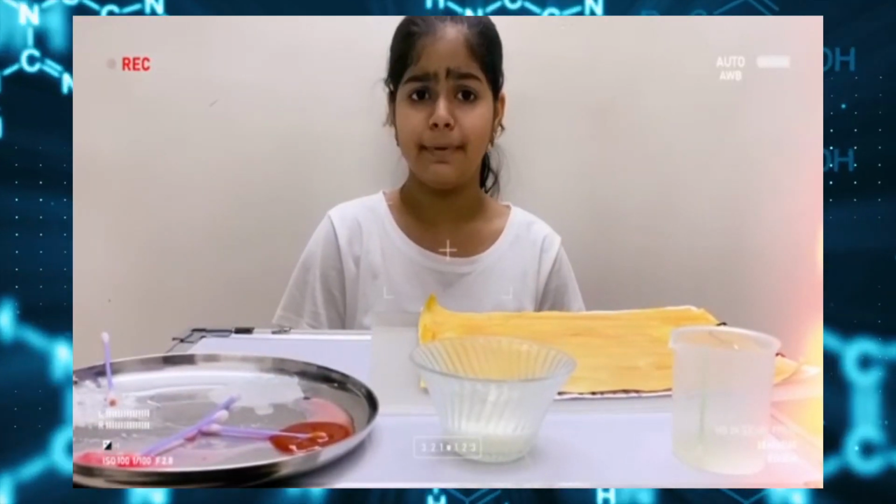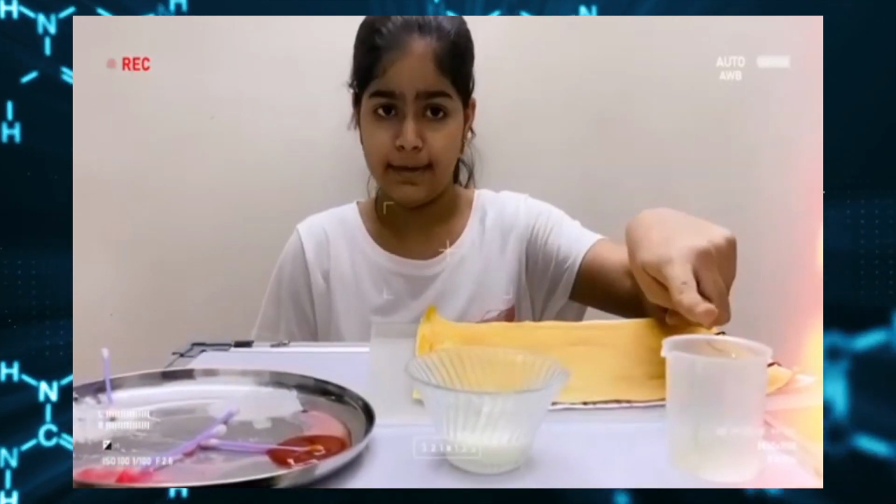Today I am going to perform a science activity on acid, base and indicator. The things we need for this activity are lemon, detergent powder and turmeric solution. So let us begin with the experiment.